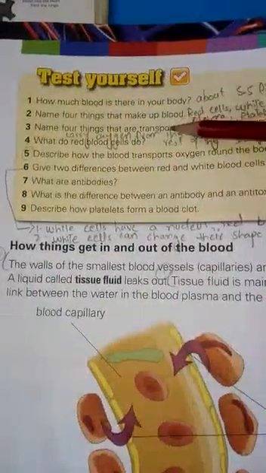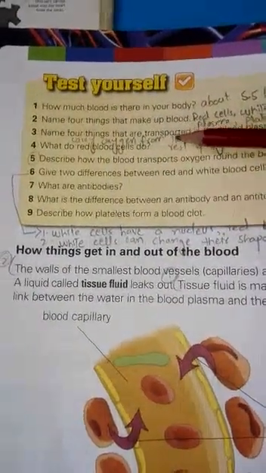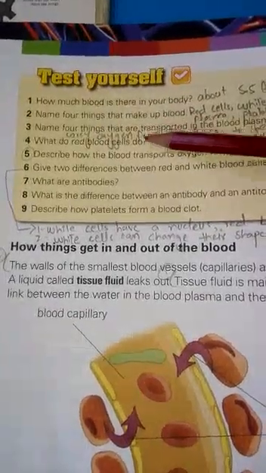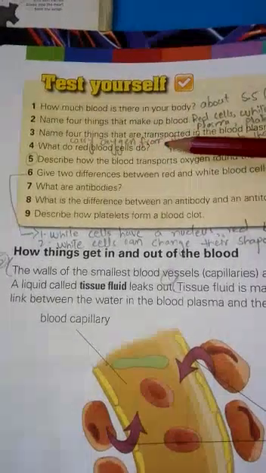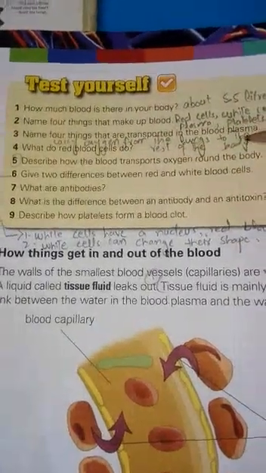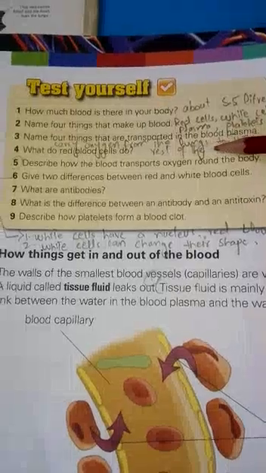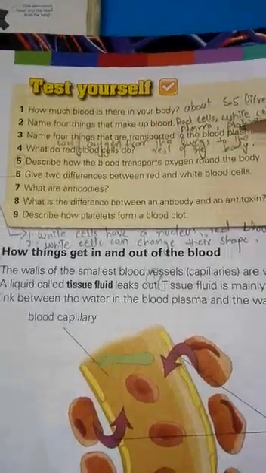Next is question number 4. What do red blood cells do? Red blood cells क्या करते हैं? So the answer is red blood cells carry oxygen from the lungs to the rest of the body. So this is the answer of question number 4.